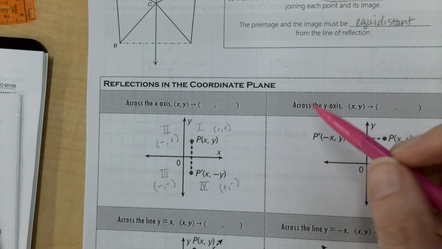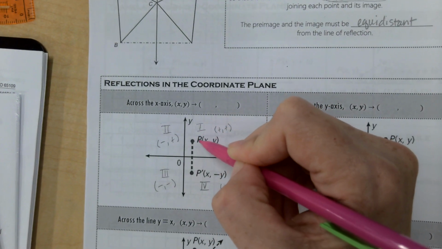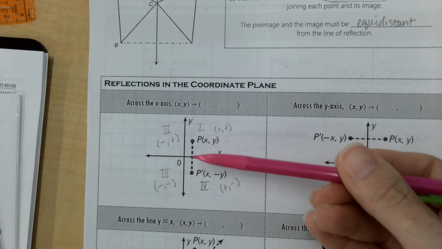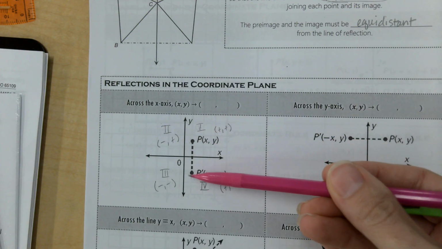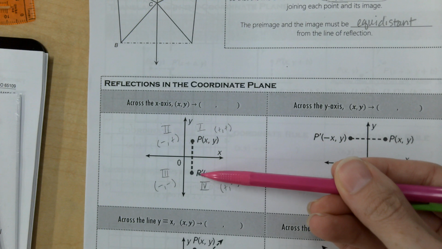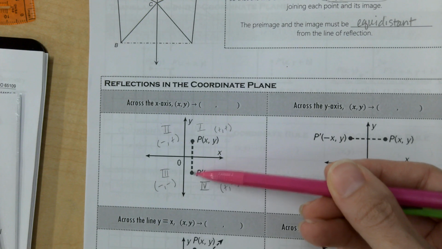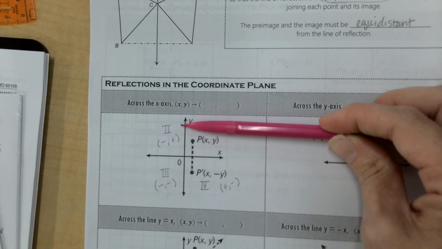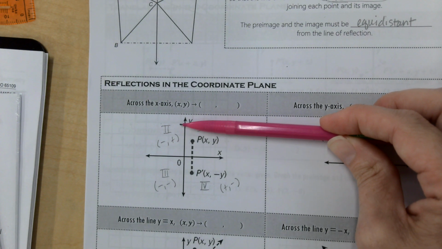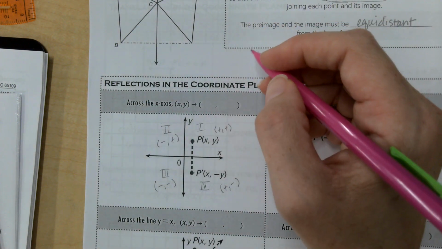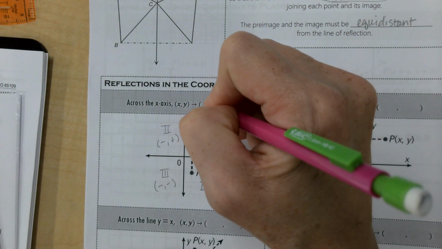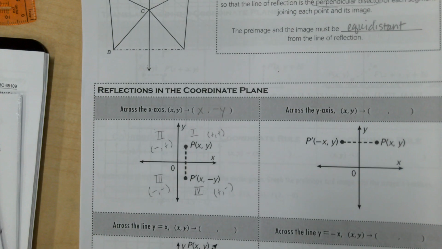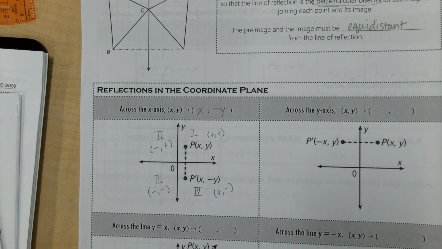Okay, so if I have my pre-image in quadrant 1, when I reflect it over the x-axis, okay, what happens? Which value changes? The y, right? The y becomes the opposite. Right? It becomes the opposite, negative. And if I were here and I reflected up, the y would become the opposite, right? Okay. So here, when we reflect across the x-axis, the y becomes the opposite sign. So if it's positive, it becomes negative. If it's negative, it becomes positive.